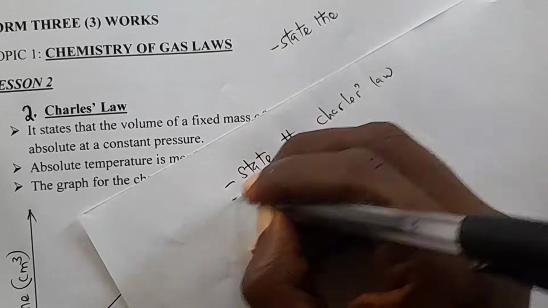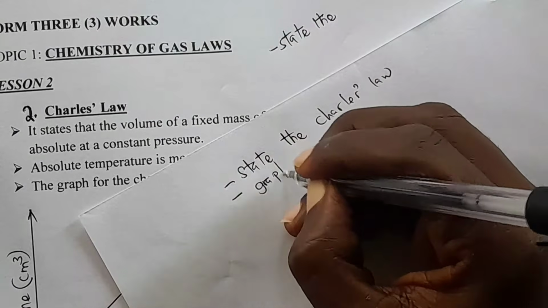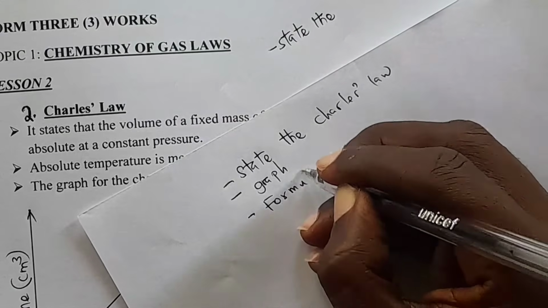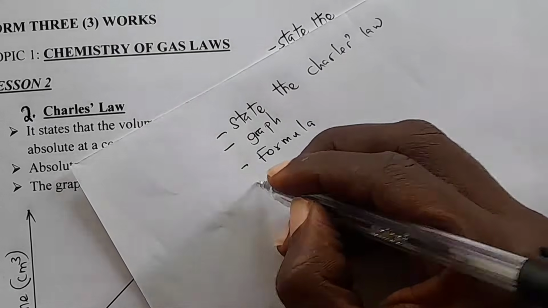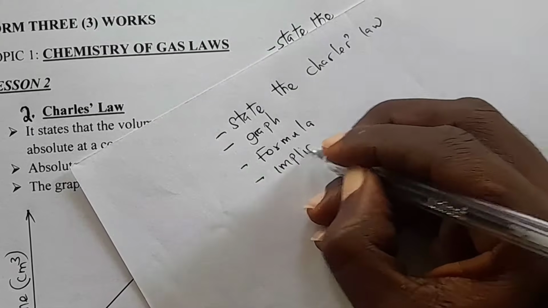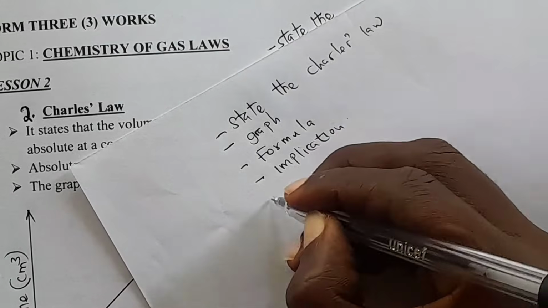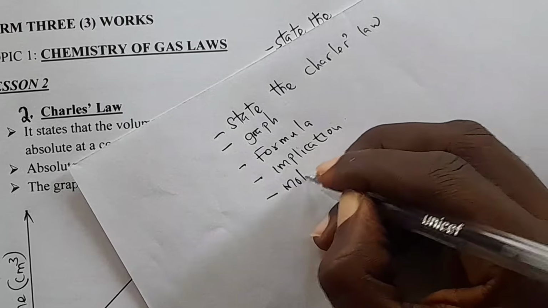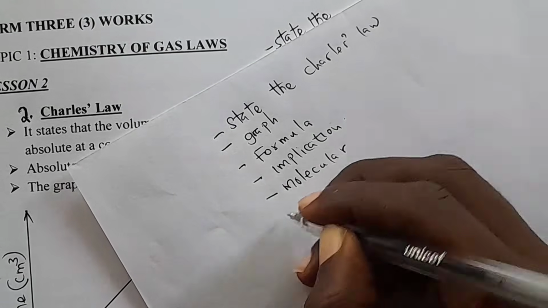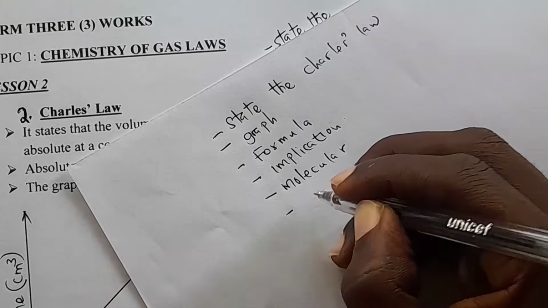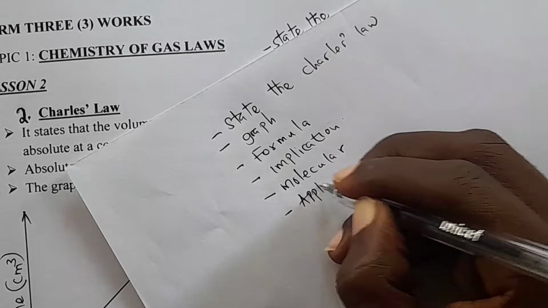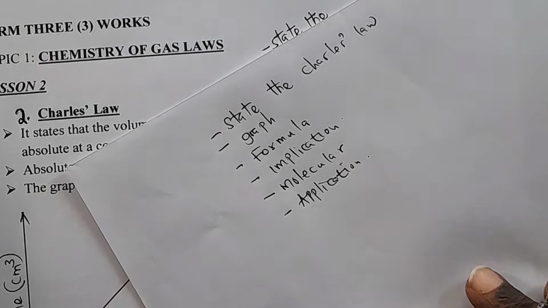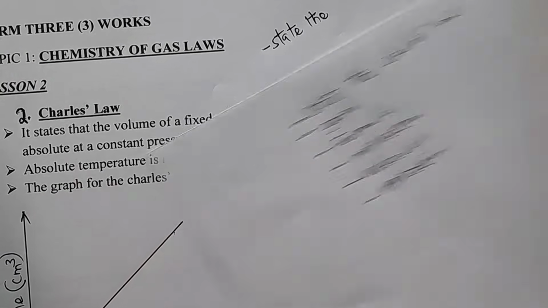Next, you are supposed to know the graph, then the formula, then the implication of Charles' law. After that, you are expected to explain the molecular explanation, and lastly, to know the application or calculation concerning Charles' law. If you know all this on your fingertips, that means you are done with Charles' law.